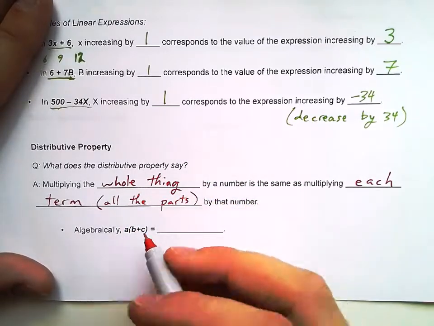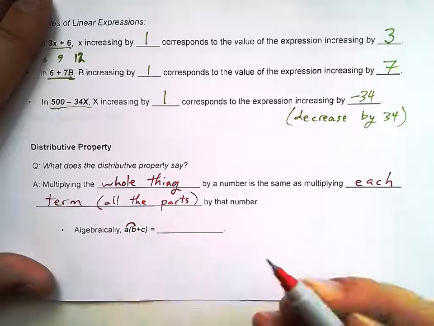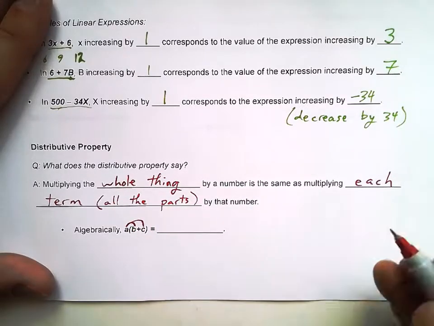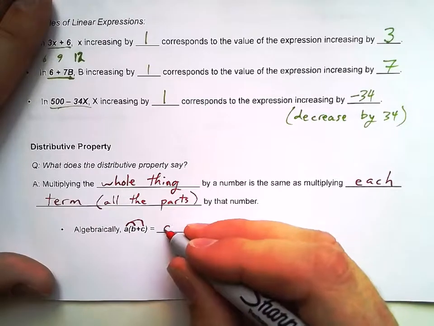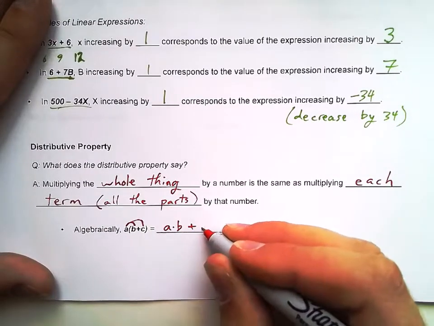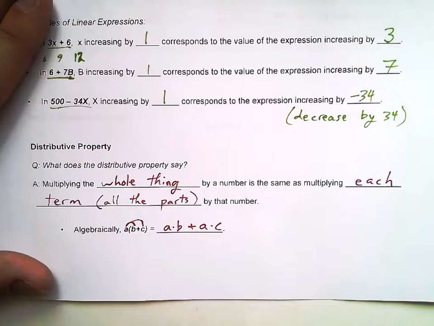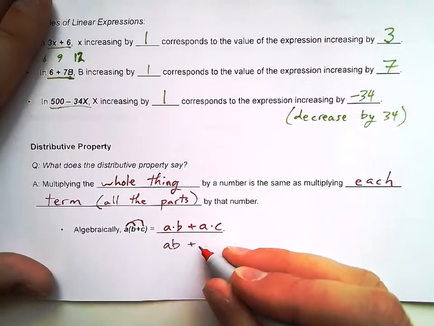We'll show you what that means. So a times b plus c is a times b plus a times c. Or you could just write ab plus ac.